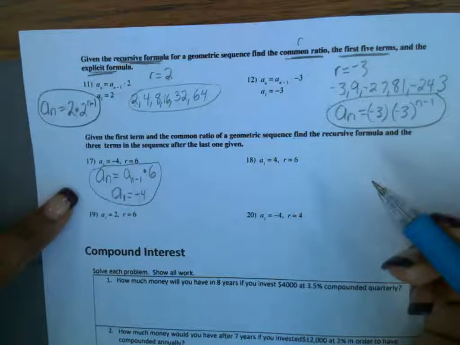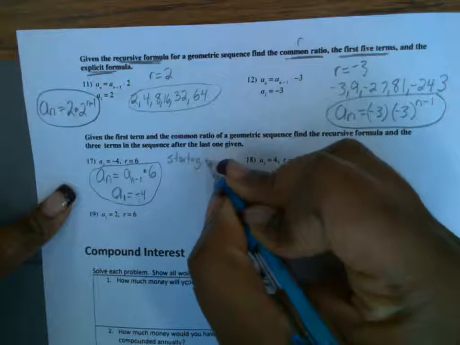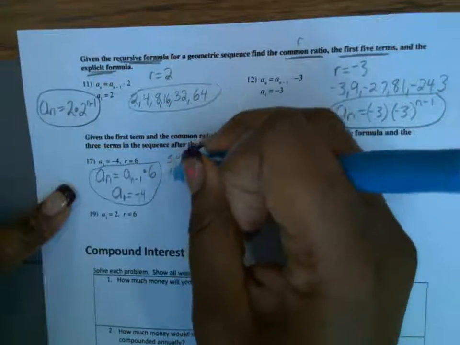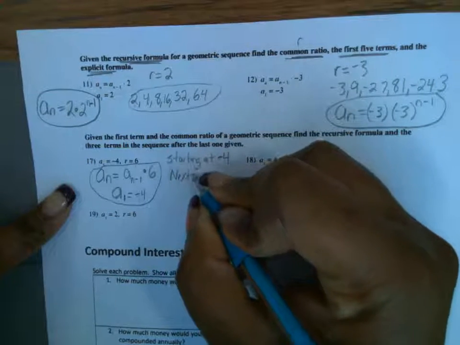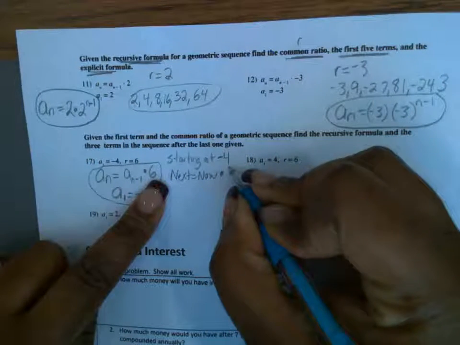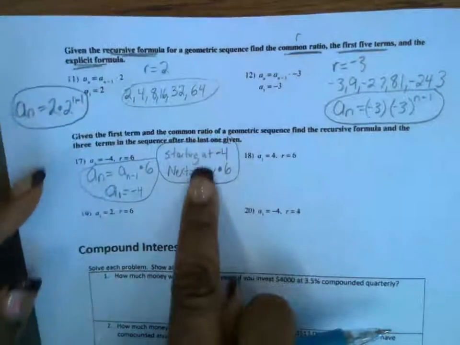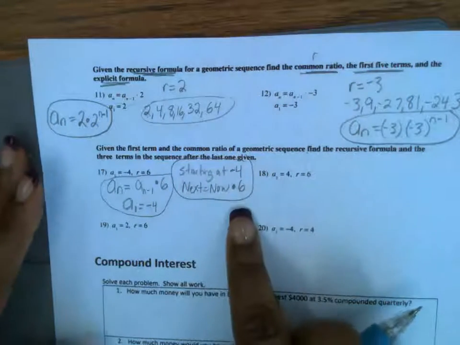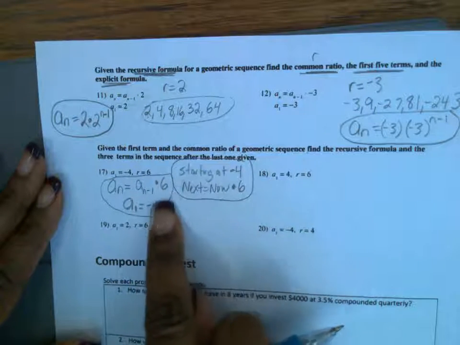If it was a next now formula, it would go like this, starting at, I forgot to put what it's starting at, starting with -4. Sorry, y'all. Then next is equal to now, and you're multiplying by 6 every time. I said 3, but I meant 6. So this is how you write the recursive formula using the next now equation. This is the one they want, but you need to understand both of them, okay?